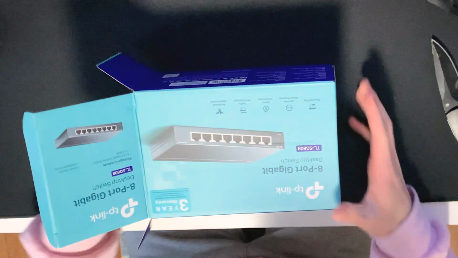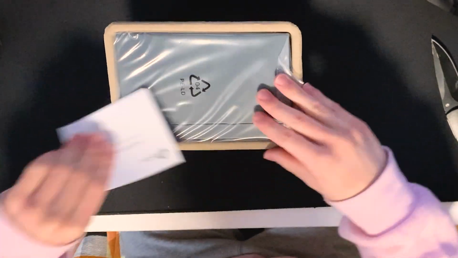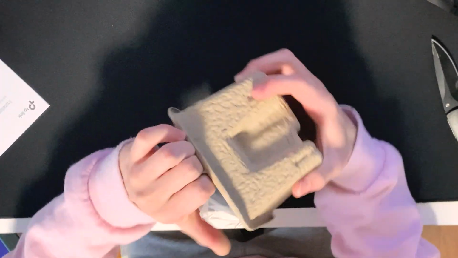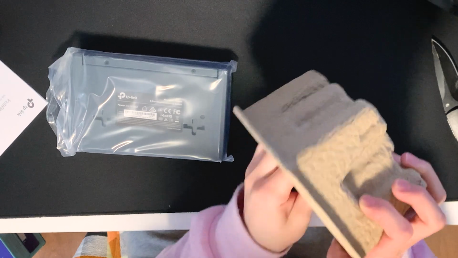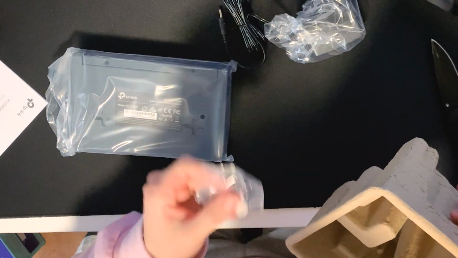So here I am trying to open the box, and if you can't tell, I'm kind of stupid. So me trying to figure out how to open a box is even a struggle. But right here we have the thing. It's really a simple box actually, where we have the switch, the 8-port switch, the power cable to go along with it, as well as some rubber feet for it.